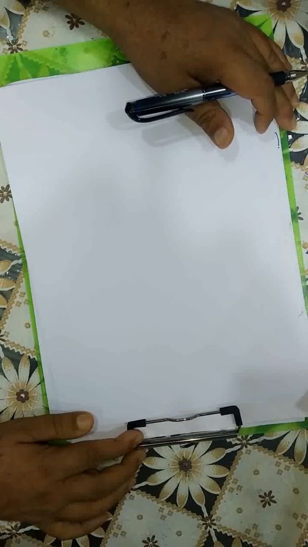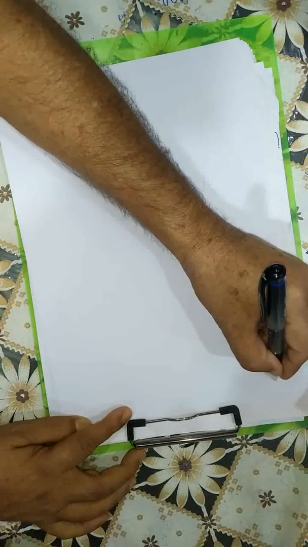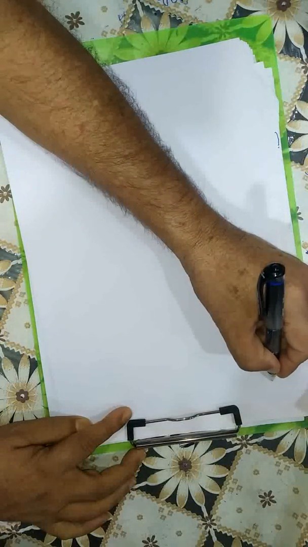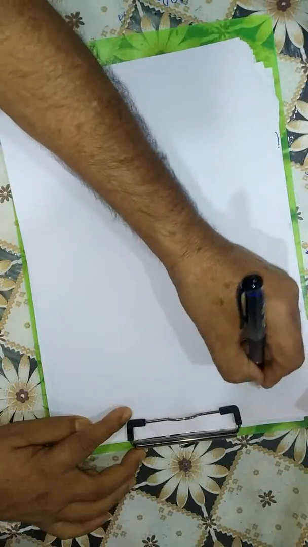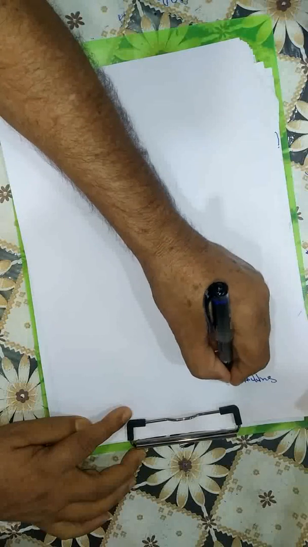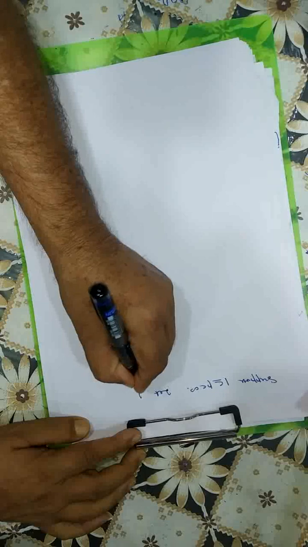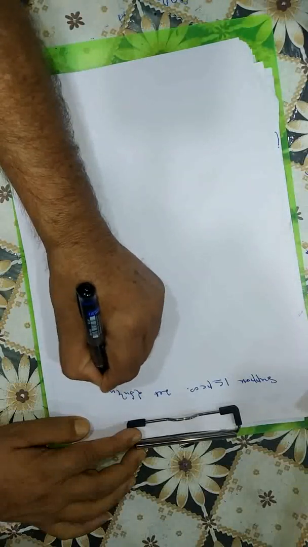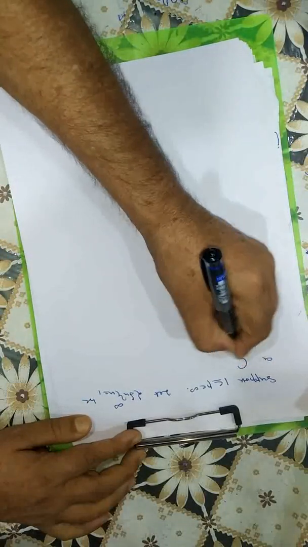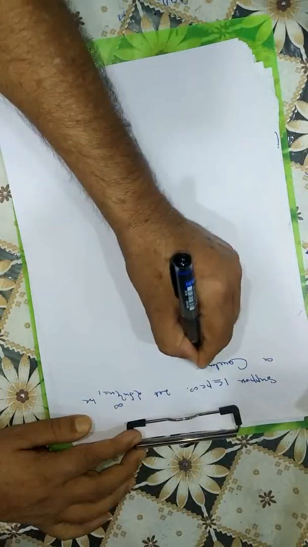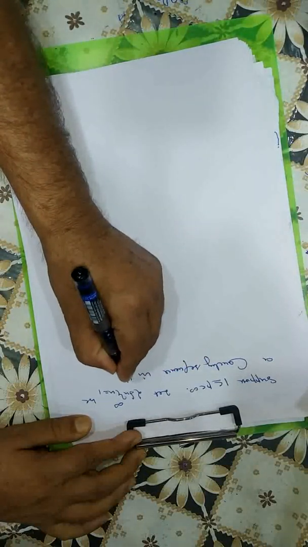We need to show that L^p is complete. Suppose 1 is less than or equal to p less than infinity, and let f_n, n from 1 to infinity, be a Cauchy sequence in L^p(mu).